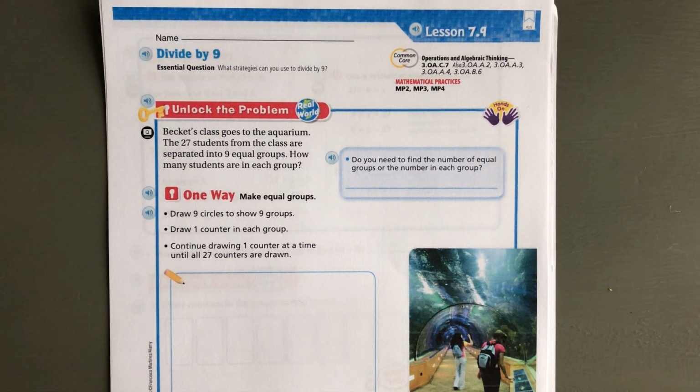Alrighty friends, hi. Today we're going to talk about dividing by 9. So this is lesson 7.9. You should be on page 415 of your book.